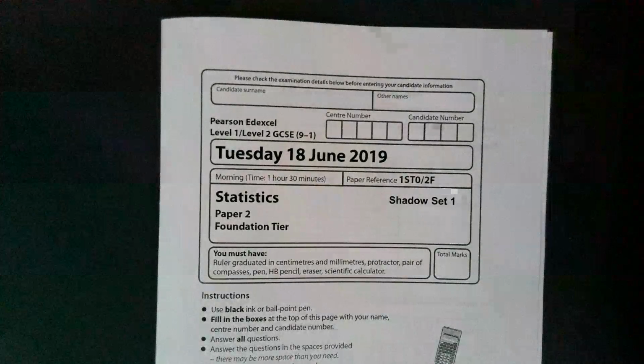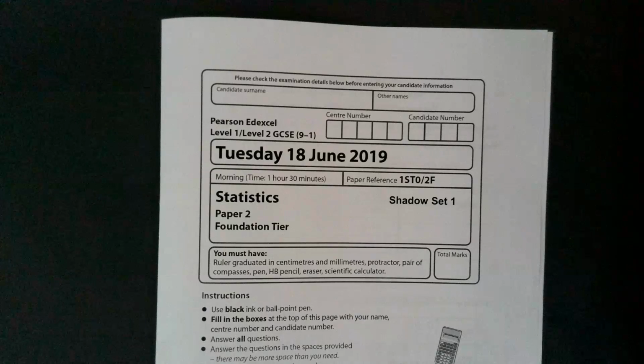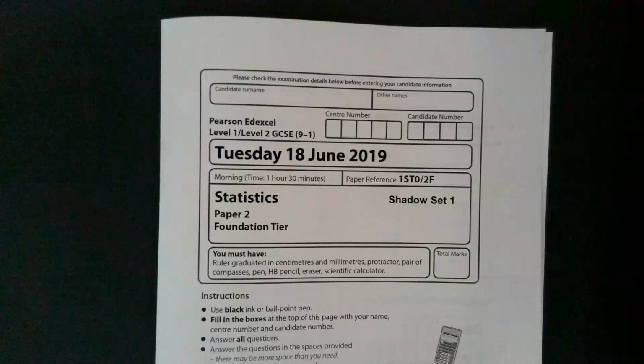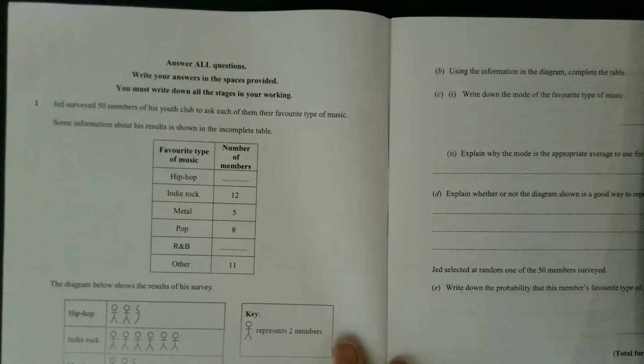This is a shadow paper. It's from the Summer 2019 series, Shadow Set 1. And it is a paper 2, so we can use a calculator on this paper. Question 1 is as follows.